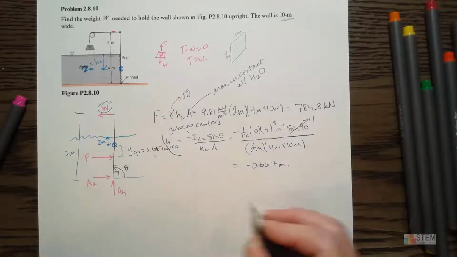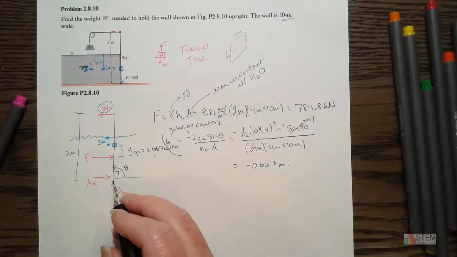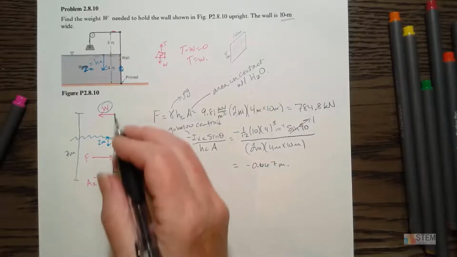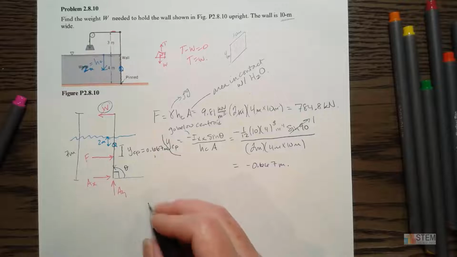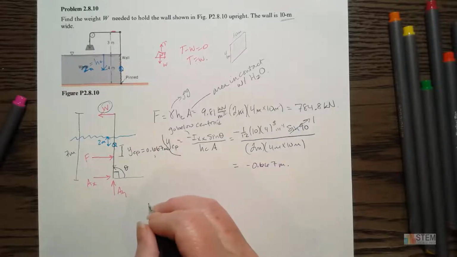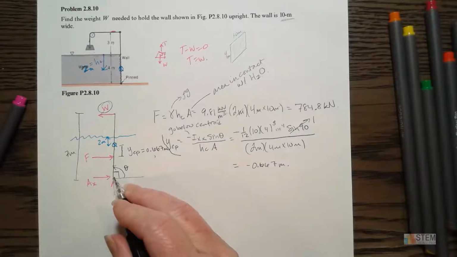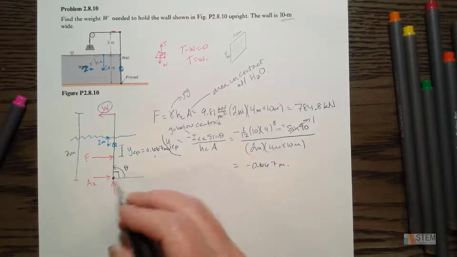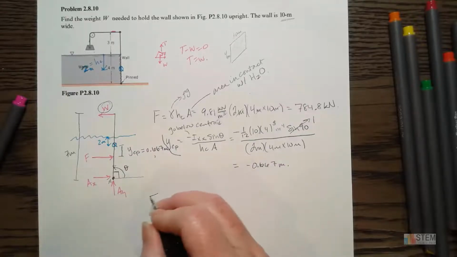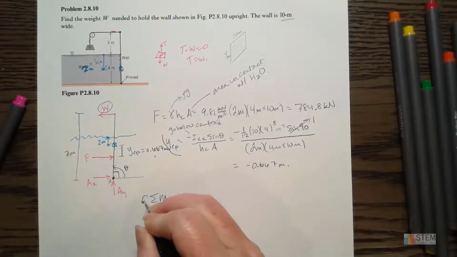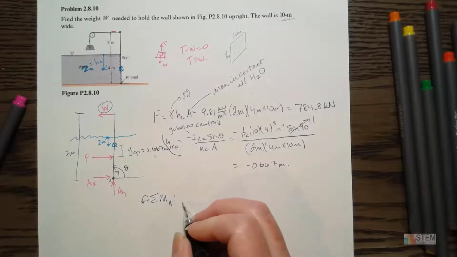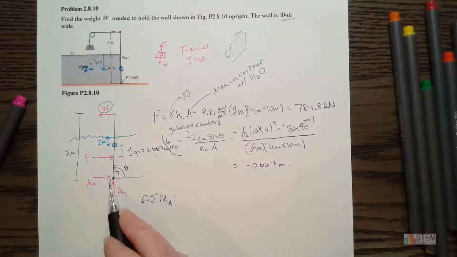So let's go ahead and get an equation. So I don't want anything moving, right? I want this to be in equilibrium. So I can use my equilibrium equations. And the easiest one to use is going to be to take a moment right here at point A. So let's call that point A. Okay, and if I do that, remember AX and AY, they go right through that point, so I don't really need to know what those are because they don't create a moment.